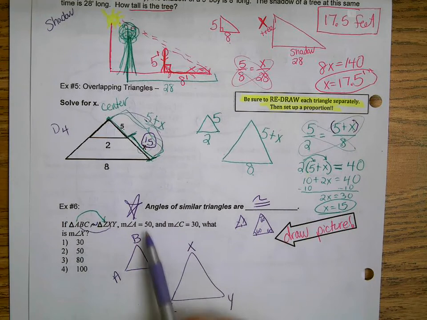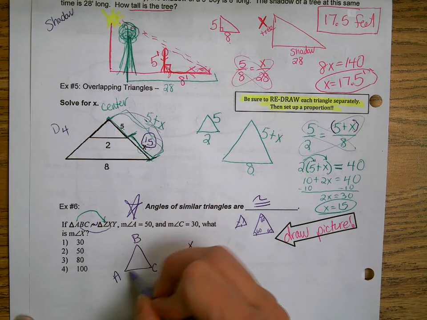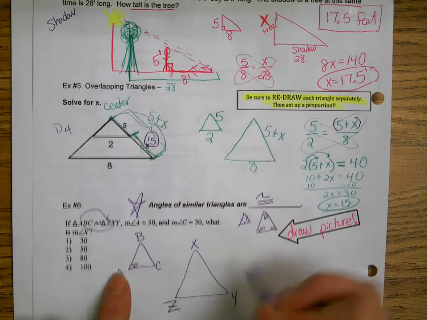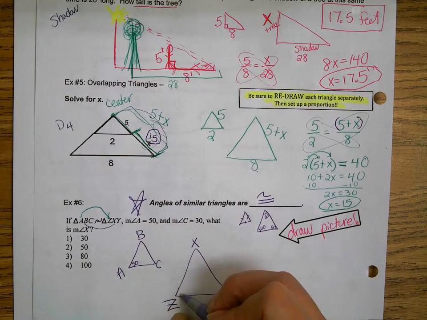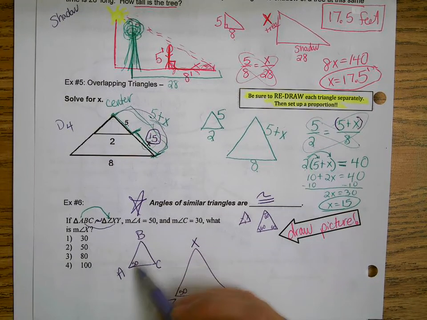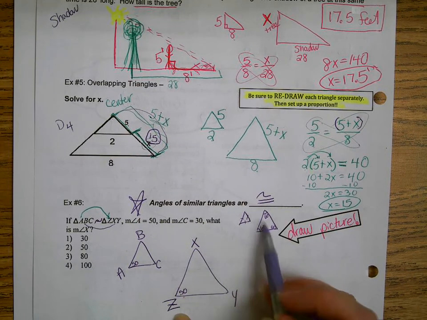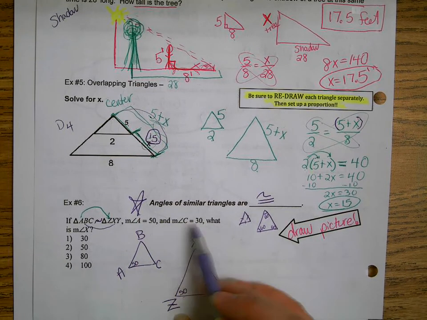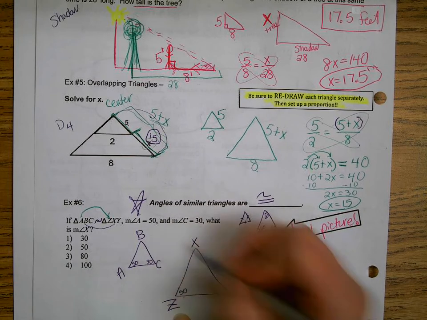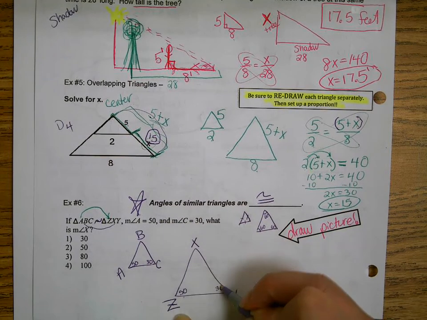So again, whatever measure angle A is here in the small triangle, its corresponding piece Z over here is also going to be 50 degrees. So if angle A is 50, Z will be 50 because angles of similar triangles are congruent. If C is 30, then Y is 30.